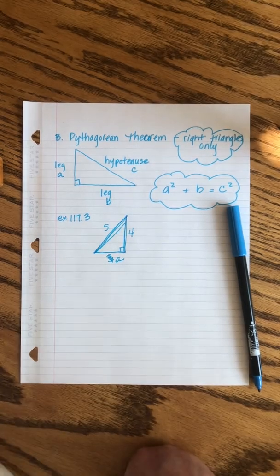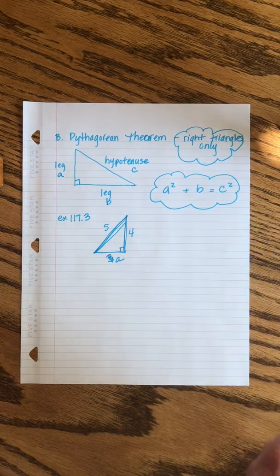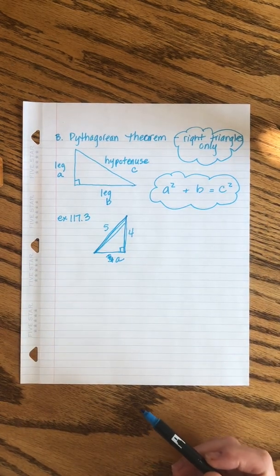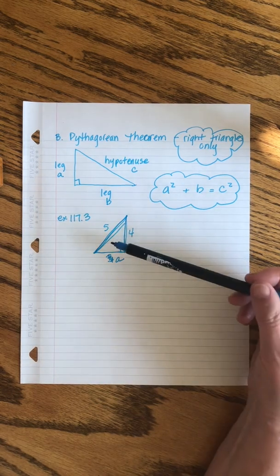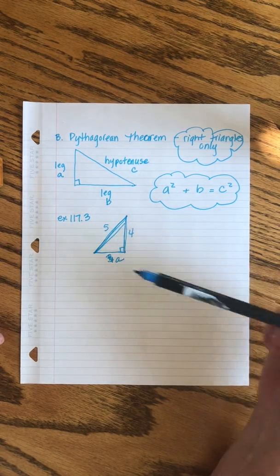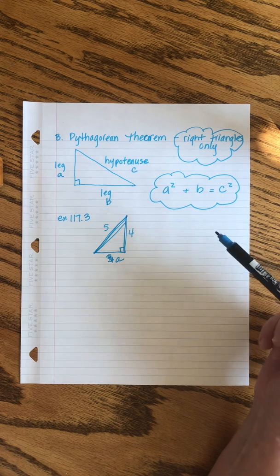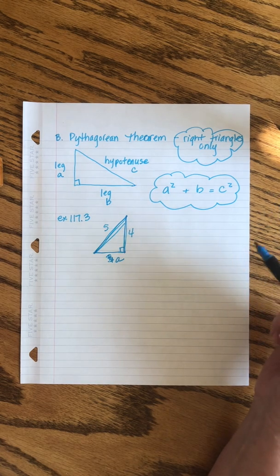Saxon Algebra 1/2. We're continuing on with lesson 117. Sorry to interrupt. Okay, so this is what the Pythagorean is really good for. If we have a right triangle and we have two sides but not the third, we can easily figure it out using the Pythagorean Theorem.